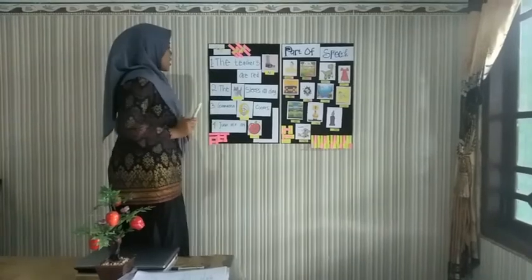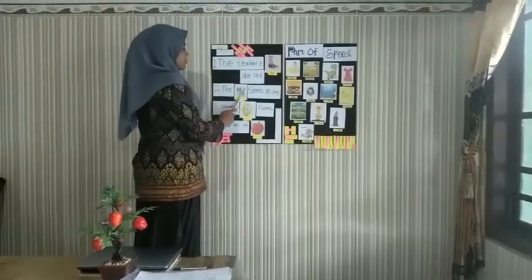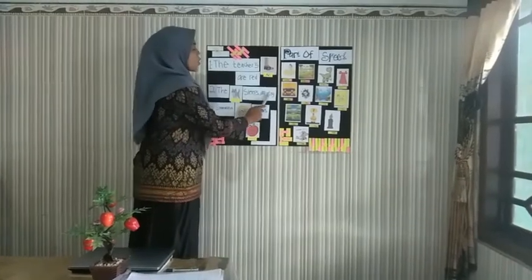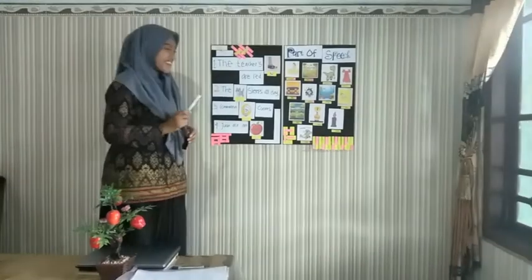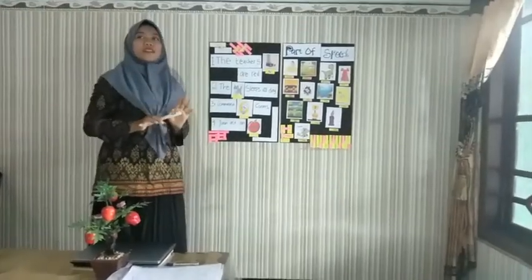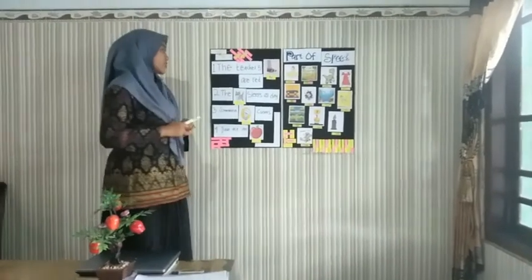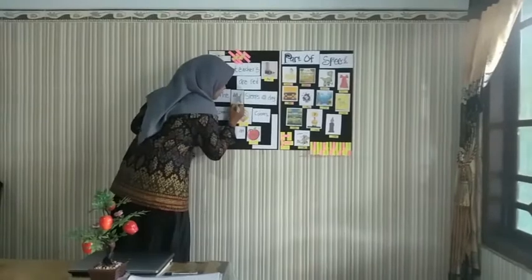And then the next sentence, the picture sleeps all day. It shows a cat, right? So, what do you think? Is cat a verb, a noun, or maybe an adjective? Yes, cat is a noun.